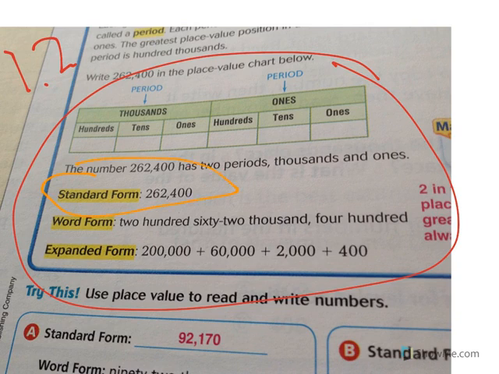262,400 is just how you typically would write a number. If you need help, this place value chart is huge. So this would go 262, and there'd be a comma in between these period marks.